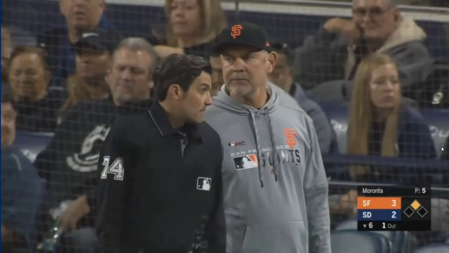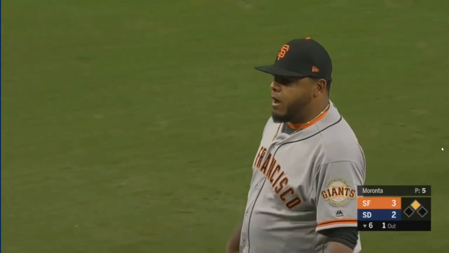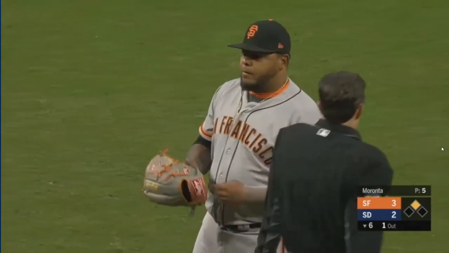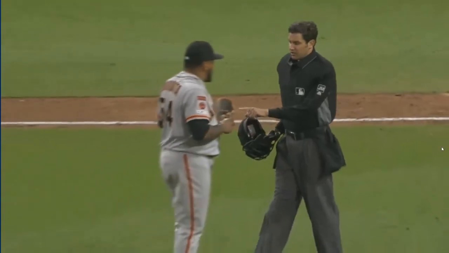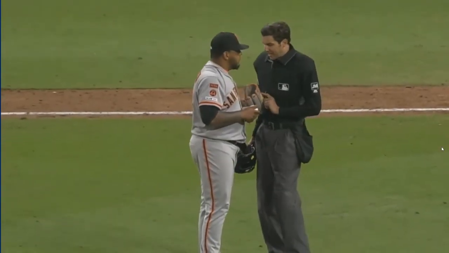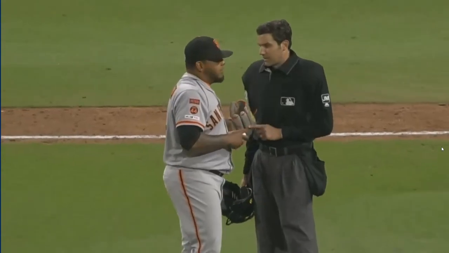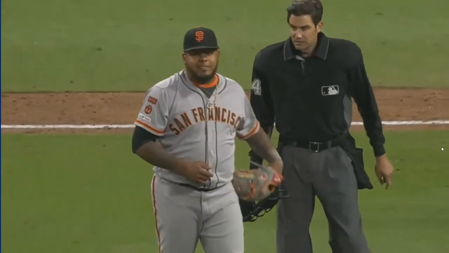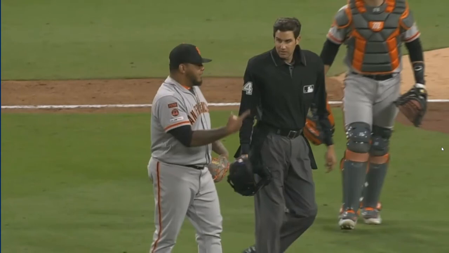So the umpire is discussing with the manager. We have the crew chief. The pitcher is using a gray, very light colored glove. And the ruling is the umpire will ask him to remove it from the game. So he needs to take that glove off and get a new glove.